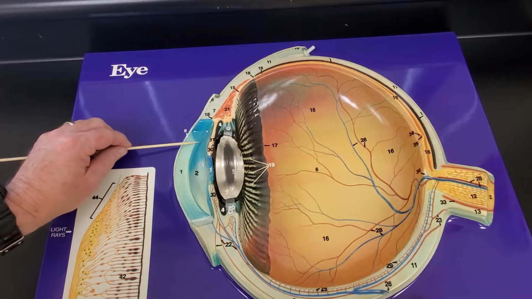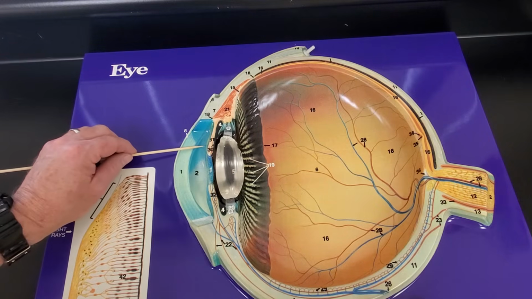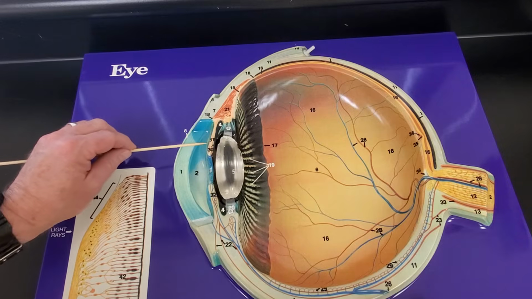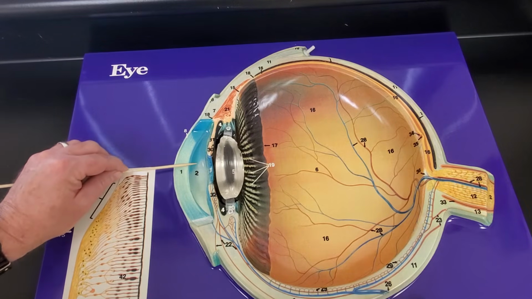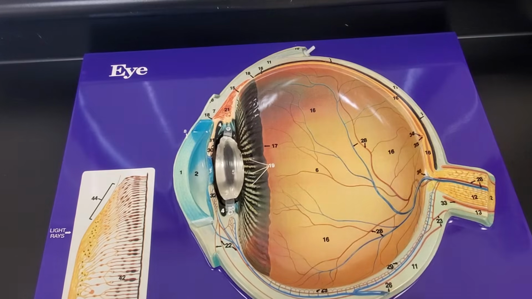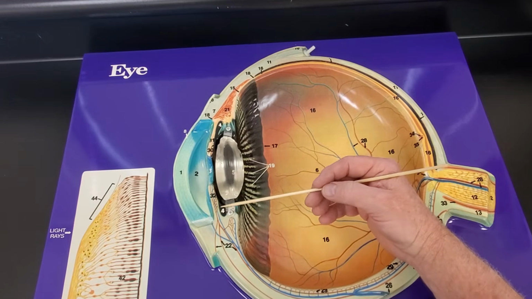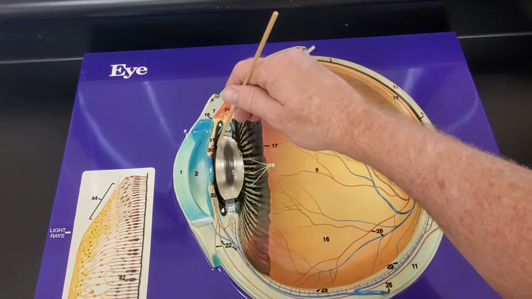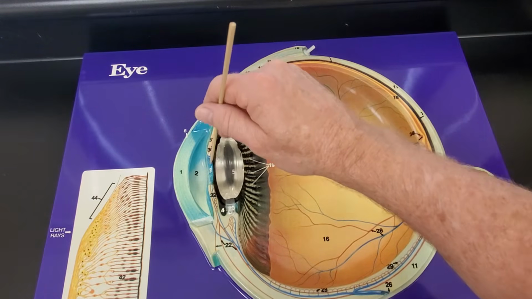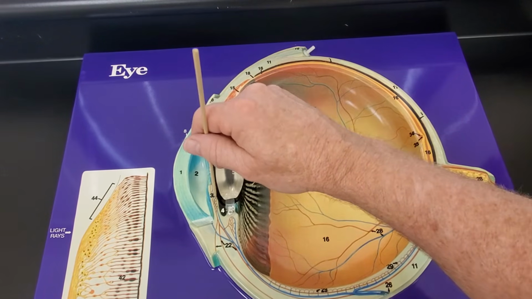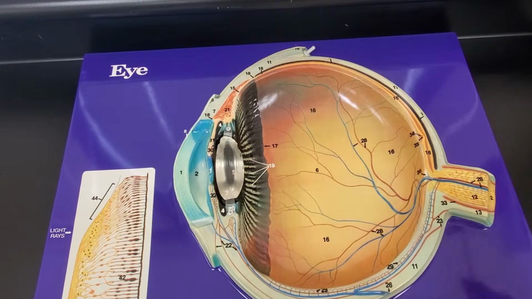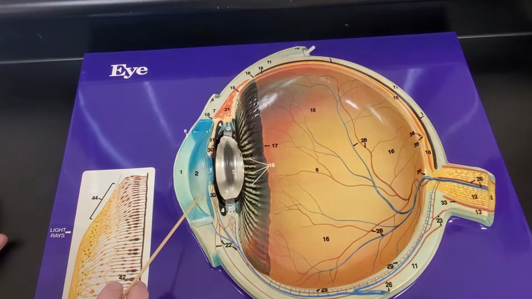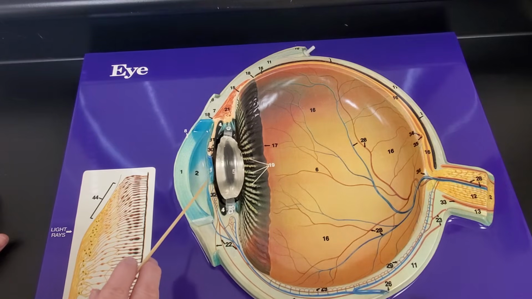Everything in front of the lens, all of this space here between the cornea and the iris, is called the anterior chamber. Now there's a dark space here where the number 4 is, and all of this dark space, I could literally run the tip of the pointer through this space between the iris and the lens. That space is called the posterior chamber. The anterior chamber and the posterior chamber communicate through the pupil here, so together they make up the anterior cavity. Okay? So, hopefully that covers everything.